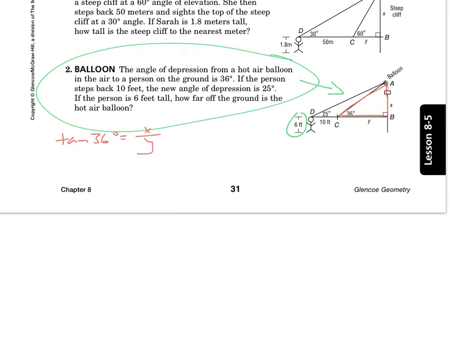Okay, and then we're also going to look at this big triangle. The equation for that one is going to be tangent of 25 degrees equals x over, not 10, but y plus 10. Okay, because it's that whole bottom distance right there, which is 10 plus y. So this is just a system of equations that we need to solve. With a system like this, you have to use substitution. You're not going to be able to use elimination.